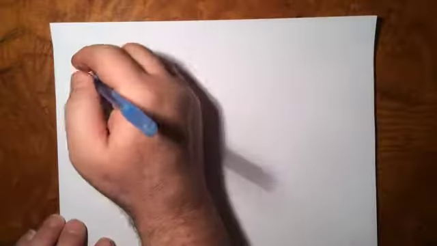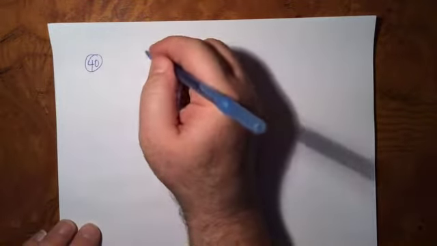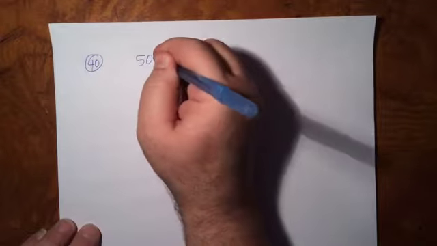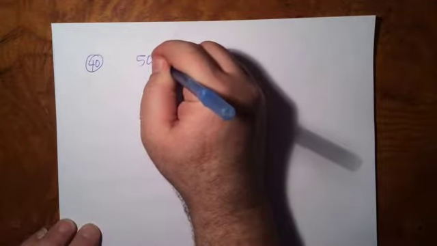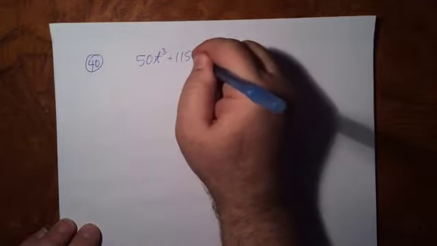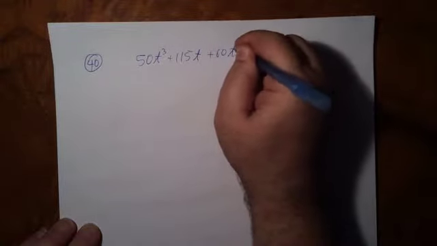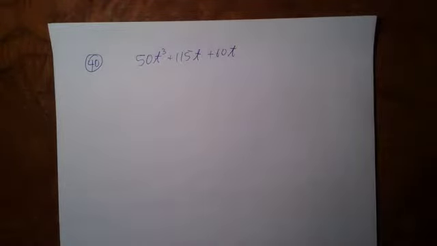One more that contains some pretty hefty factoring that may be quite tricky for some students to follow, but is good reinforcement for some of the basic strategies here. So we're going to take a look at question 40. Question 40 reads as follows. This will be the last example we show for factoring by grouping in this video. So we have 50t to the third plus 115t plus 60t.